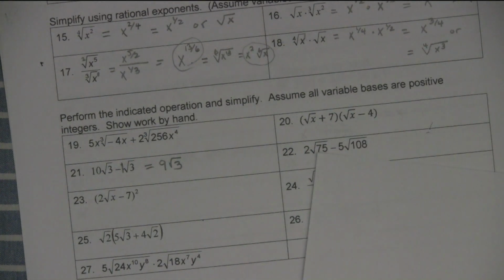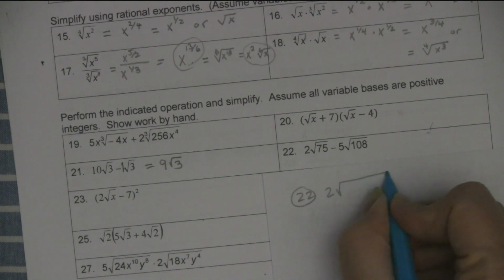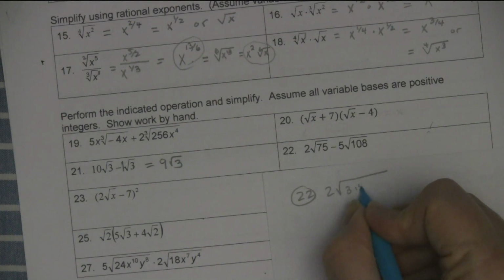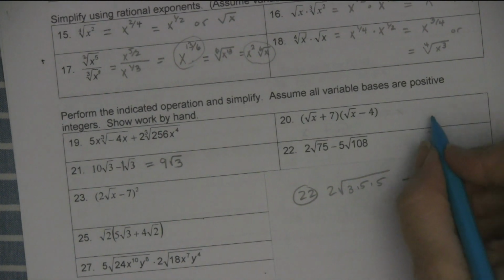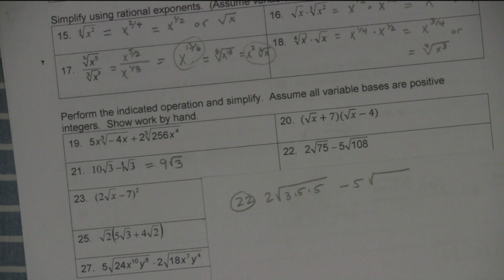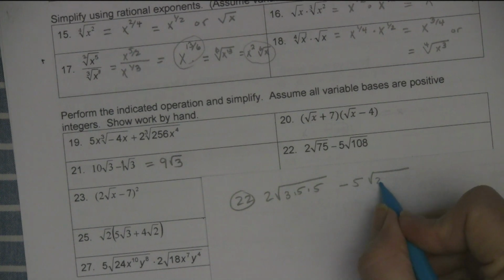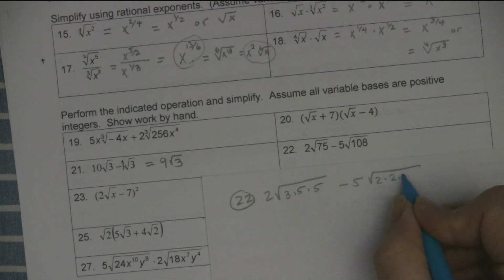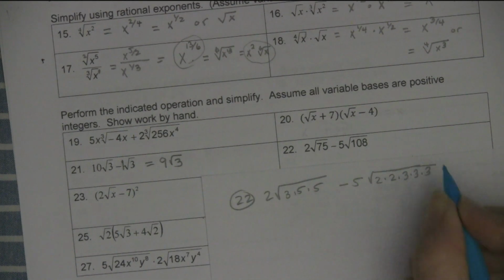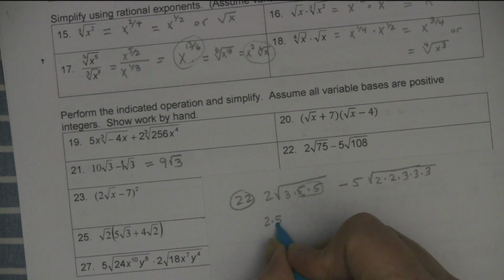22, there is going to be some simplifying for me to do. And so here we'll do 22. And so this is 2, and then the square root of 75. 75 is 3 times 5 times 5. And minus 5 times, and 108. What is 108? 108 is 2 times 54, and 54 divided by 2 is 2 times 27. 27 is 3 times 3 times 3. So when I circle in groups of 2, a 5 is going to come out, and it will multiply with the 2 that's already out there.